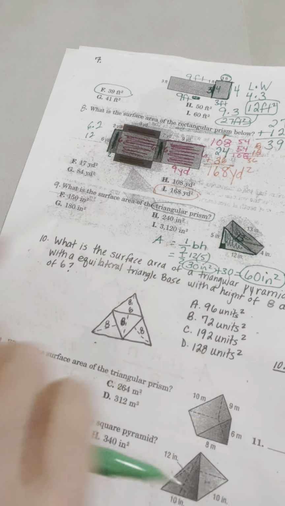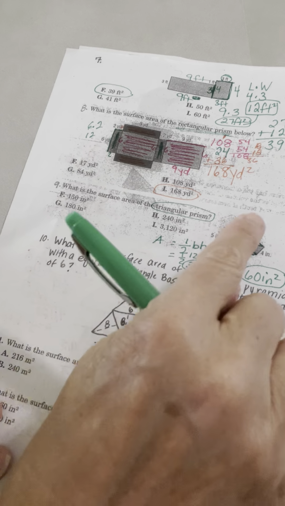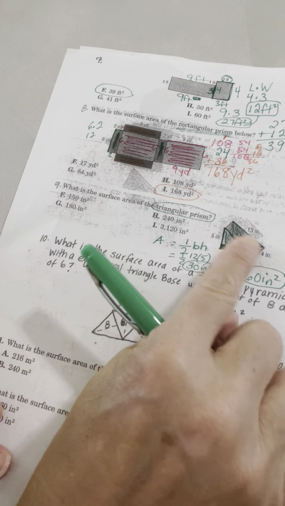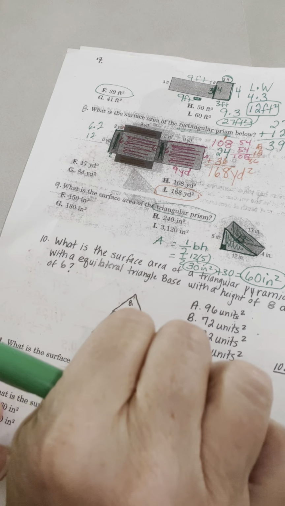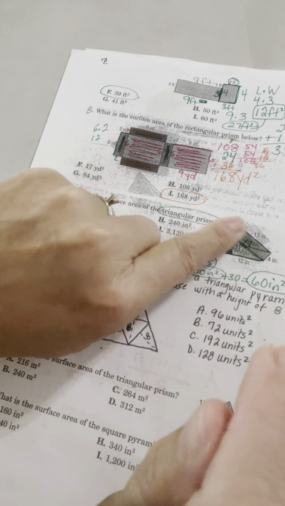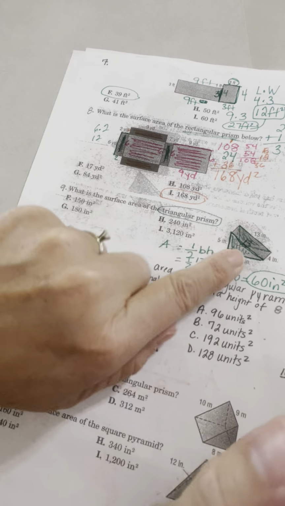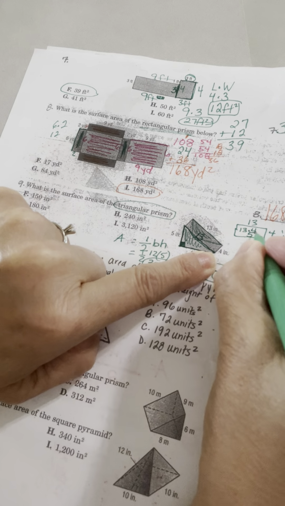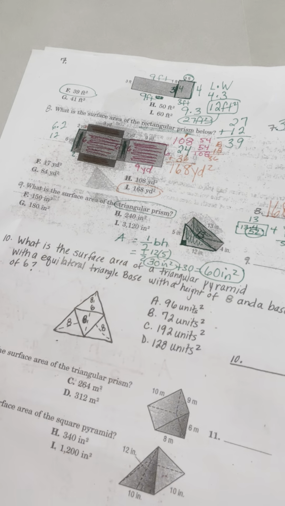Scalene means none of the sides are the same. So that means all 3 rectangles on this prism are gonna have different areas. So let's start with this rectangle here. That one is a 13 by 4. So 13 times 4 is 52. 52, let's circle it.